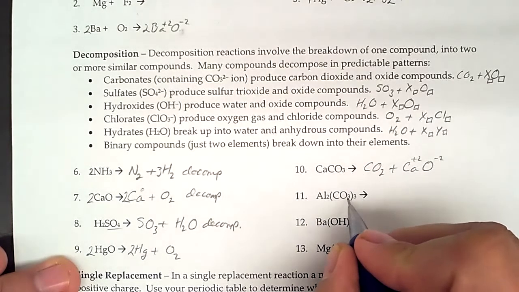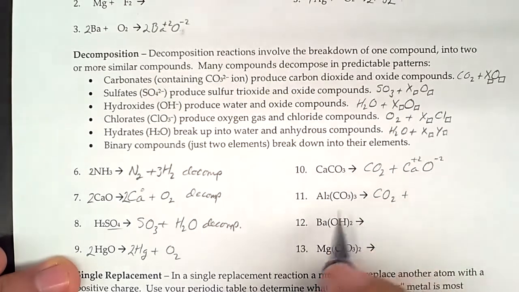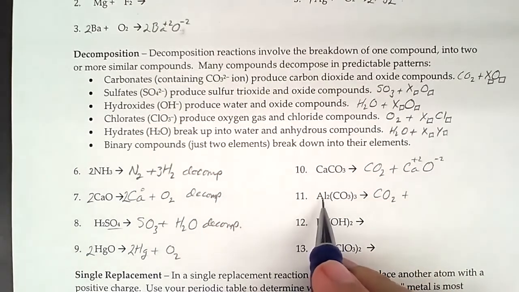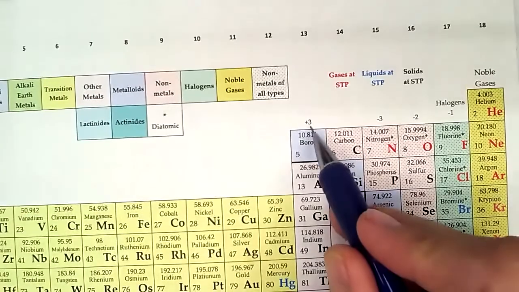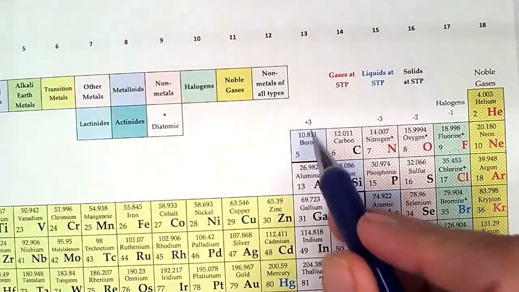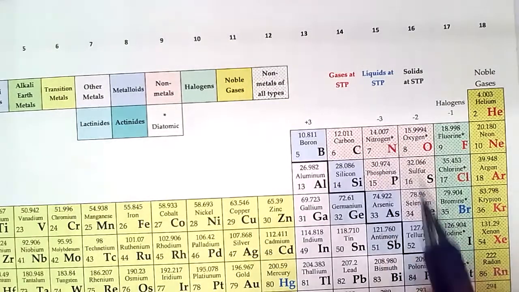So here's another one with carbonate, and we get CO2, we said, and oxide compounds of whatever's left over. Now, aluminum is a metal, pretty obviously, and it sits here, and it really does like to be +3. Now, remember, we said once you get off the stairs, these rules don't really apply. Like, don't go saying, oh, bismuth is a -3.